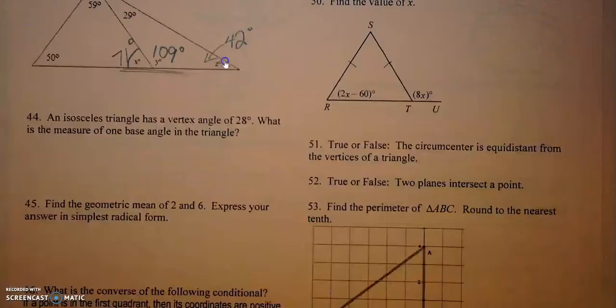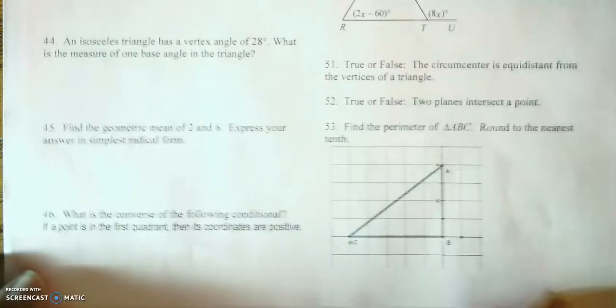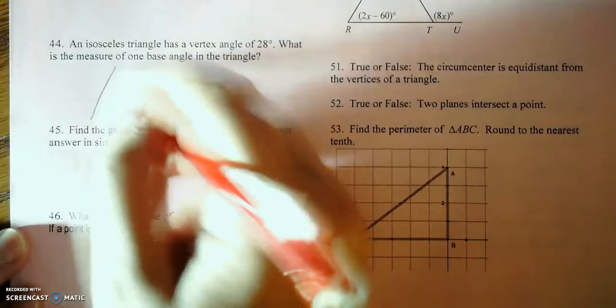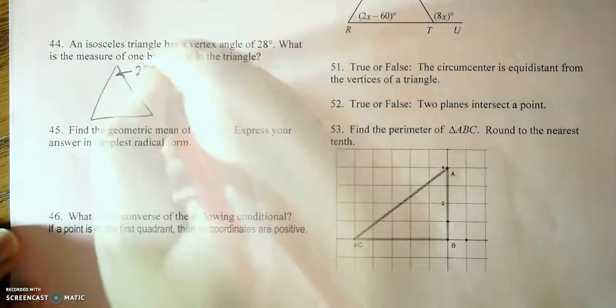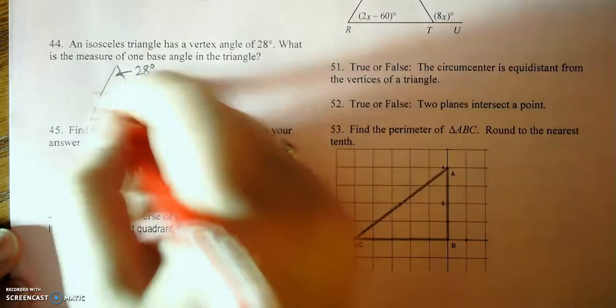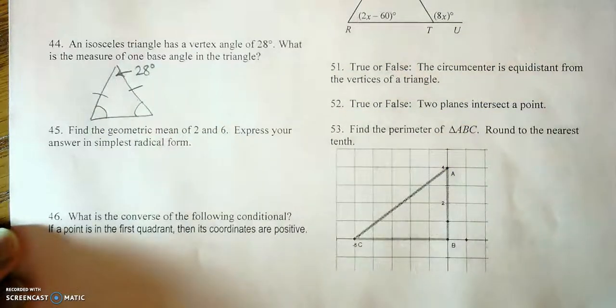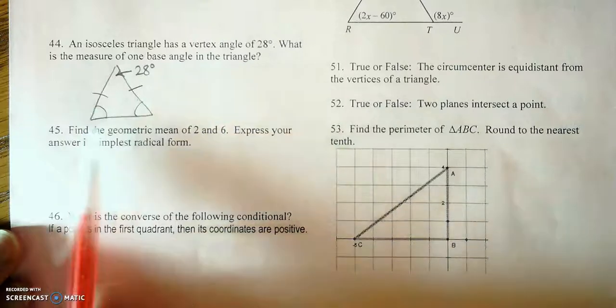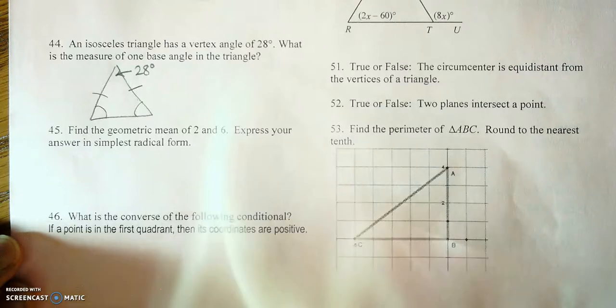Let's slide up to number 44 here. An isosceles triangle has a vertex angle of 28. So let me sketch a picture, not to scale or anything. The vertex angle in an isosceles triangle is the angle that is not the same as the two base angles. But we do know that if we have an isosceles triangle, we have two sides the same, and the angles opposite those two sides will be the same. So we want to know the measure of one of the base angles.